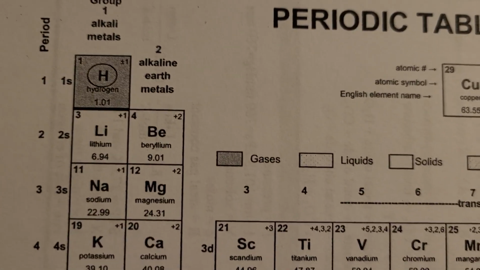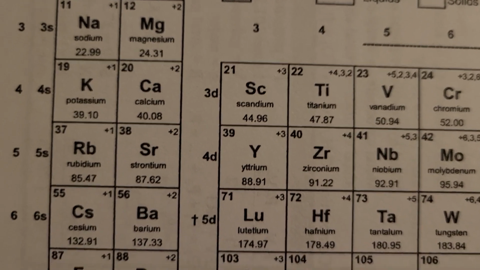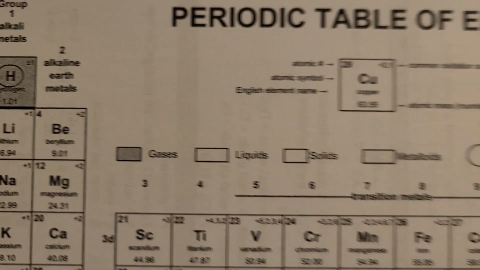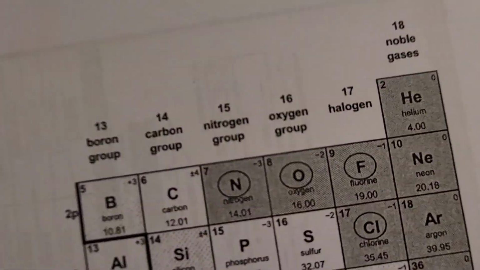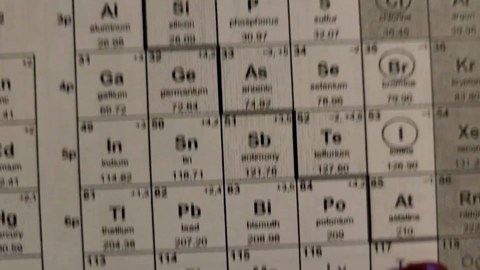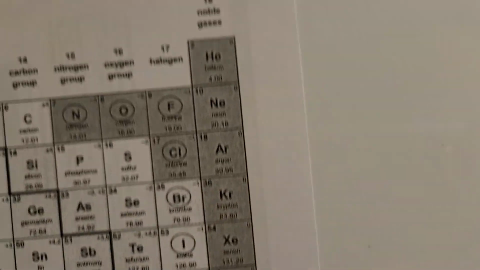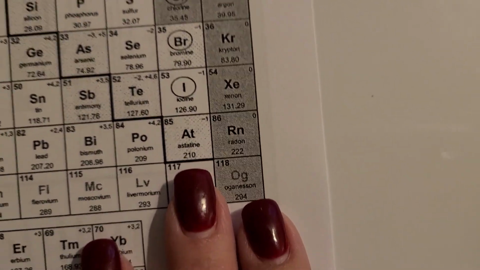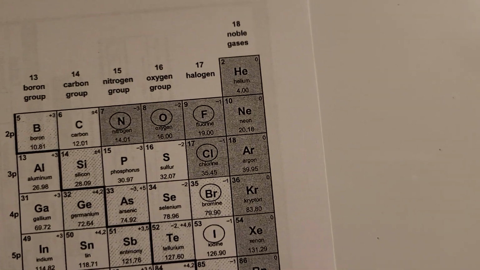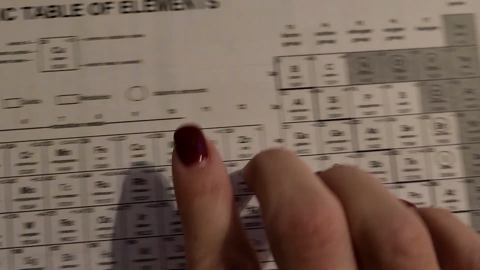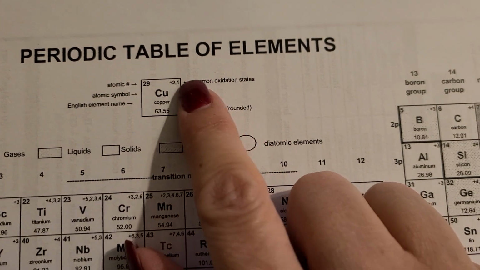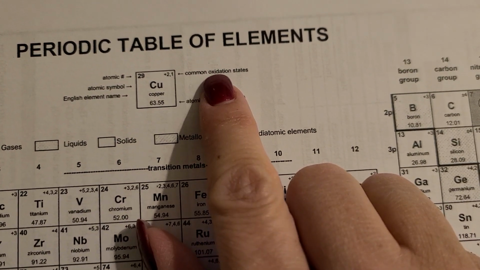So take a look at group 1, how group 1 each has a +1. Group 2 each has a +2. Over here, group 13 has all got +3s. And then the anions are all -3, -2, -1 over here in groups 15, 16, and 17. So where it says common oxidation state, that's where you're looking to see if an element is going to have a Roman numeral or not.